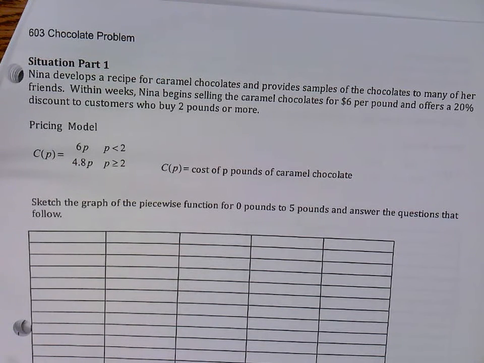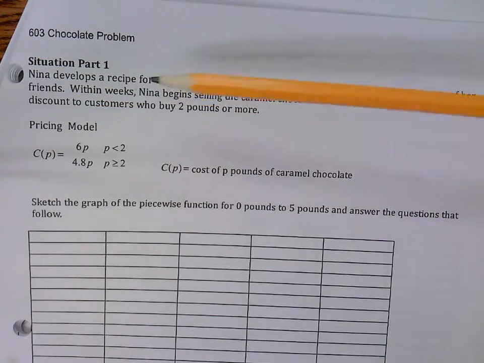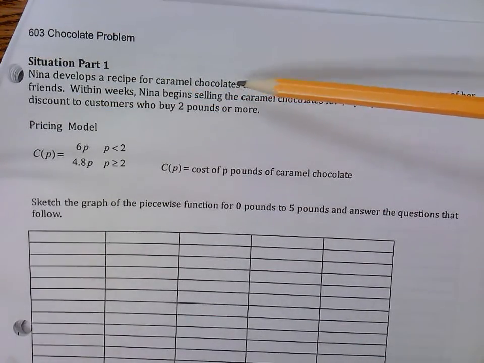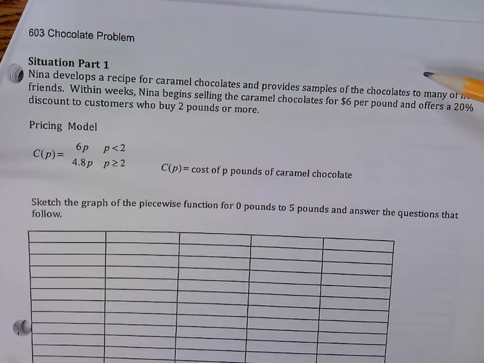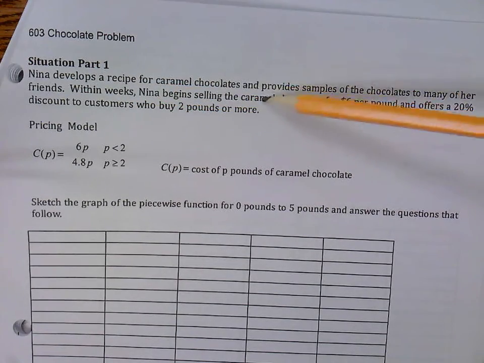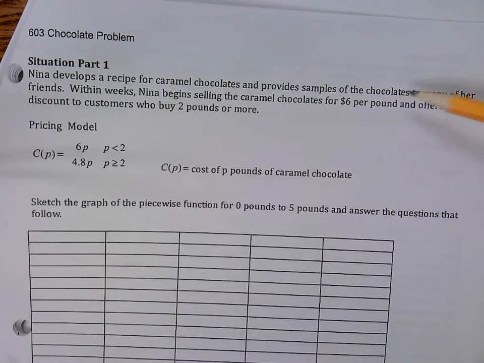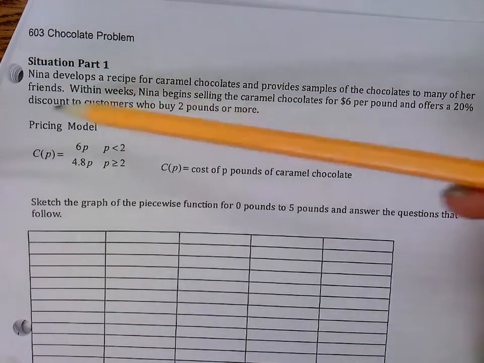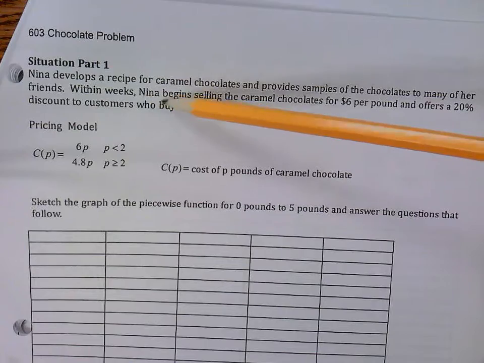All right, so where might a limit exist in real life? So this is Nina. Nina develops a recipe for caramel chocolates and provides samples of the chocolates to many of her friends. Within weeks, she begins selling the caramel chocolates for $6 per pound. She offers a 20% discount if the customers buy 2 pounds or more.